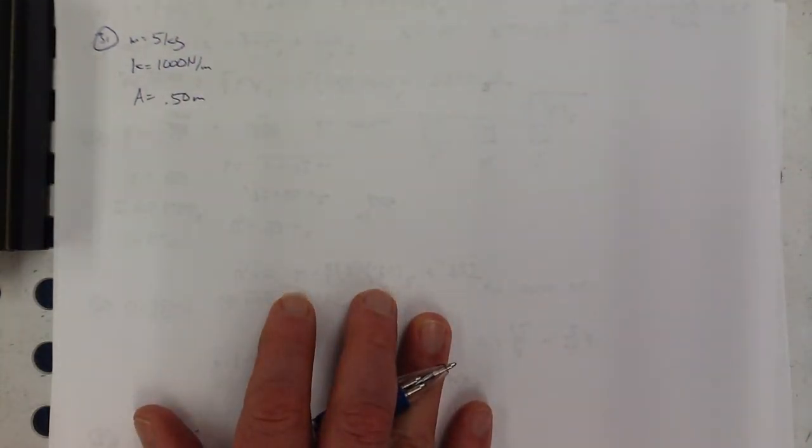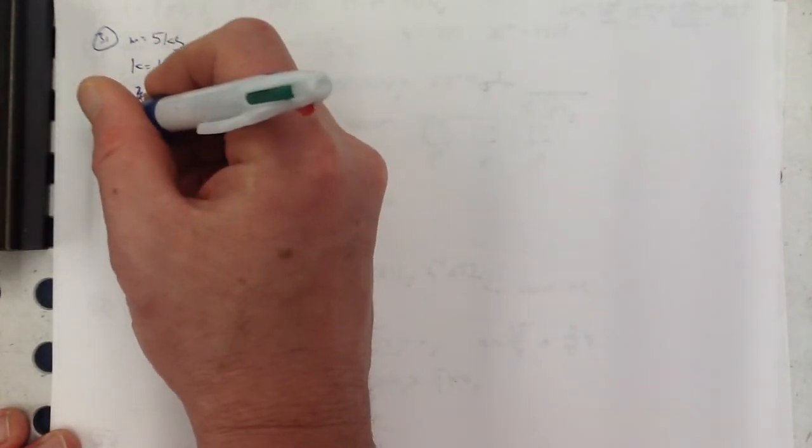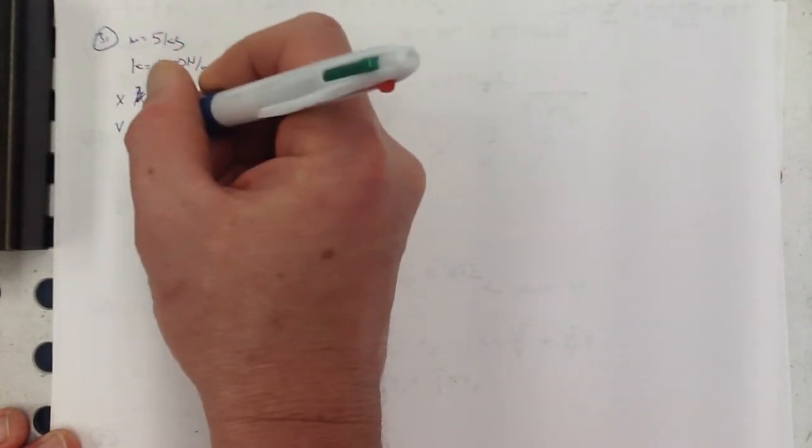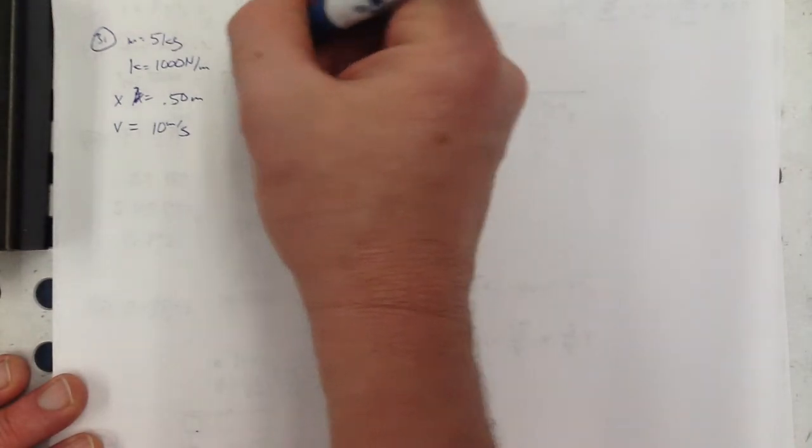And given an initial velocity, so that's not the amplitude, that's just some x, because it's also given an initial velocity of 10 meters per second back toward the equilibrium position. What are the motion's frequency, initial potential energy of this block spring system, initial kinetic energy, and the motion's amplitude?